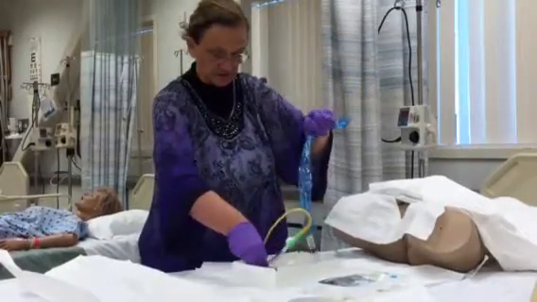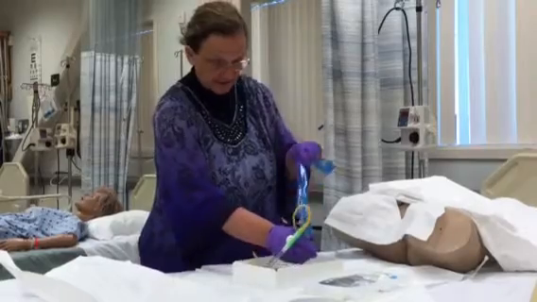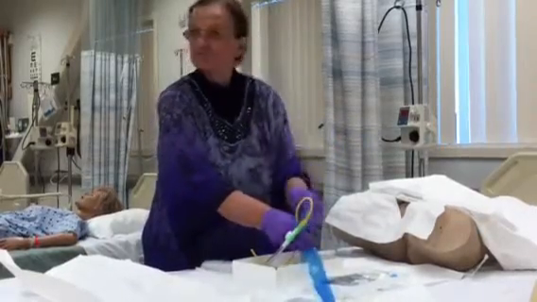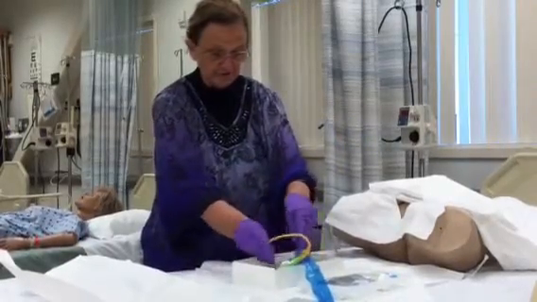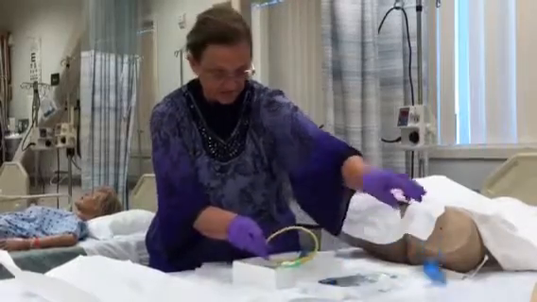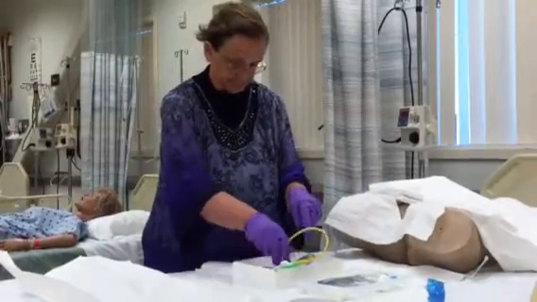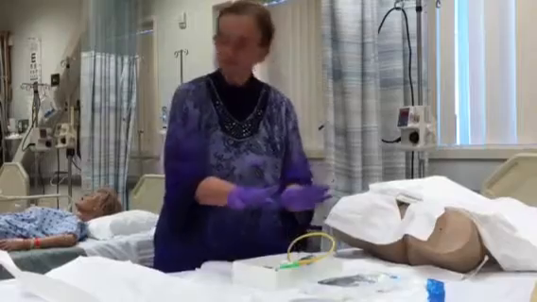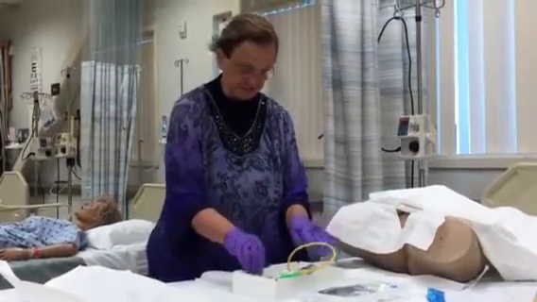The catheter did not touch the bed. If the catheter had touched the bed, I would have had to get another catheter, okay? So I salvaged that. Alrighty, so I know my balloon works. I've got my syringe attached, correct?